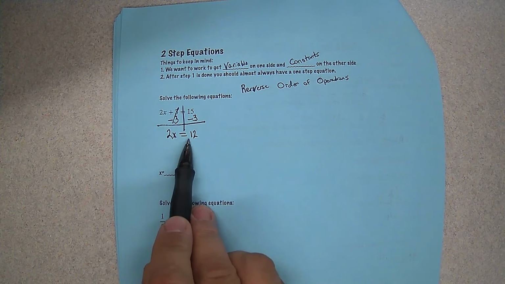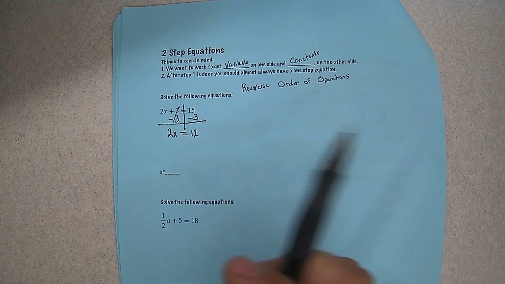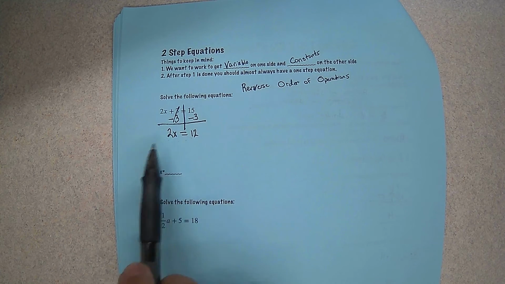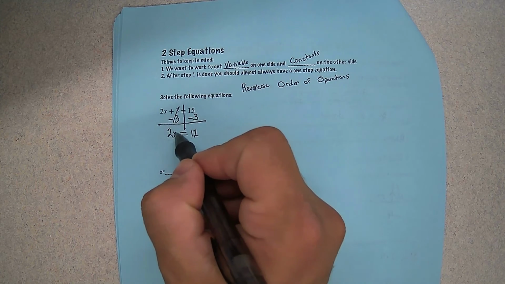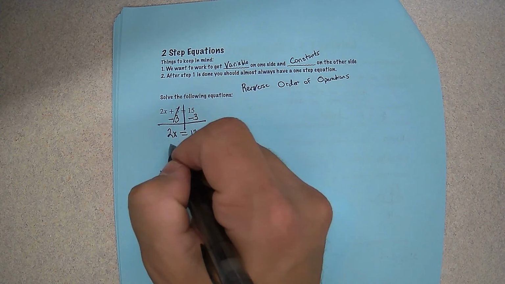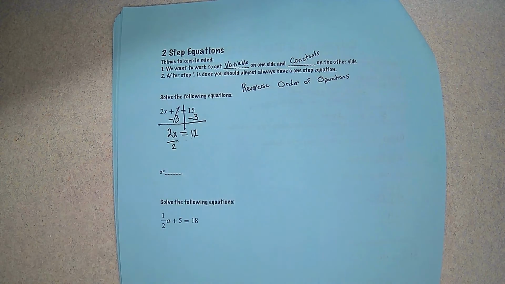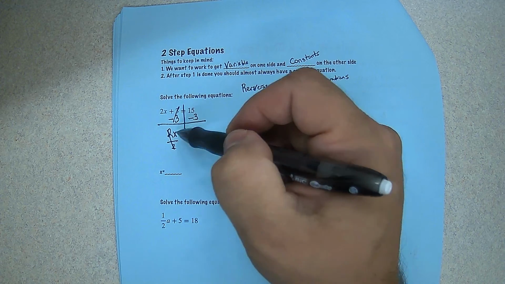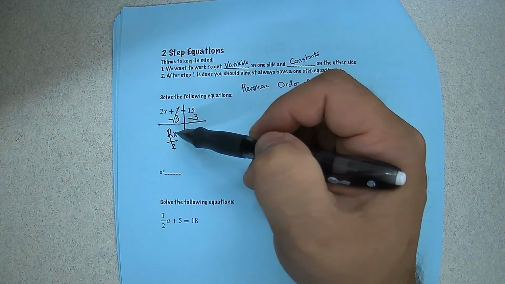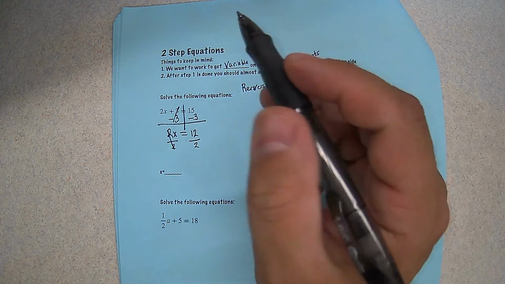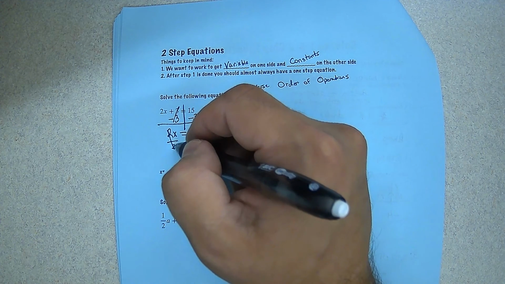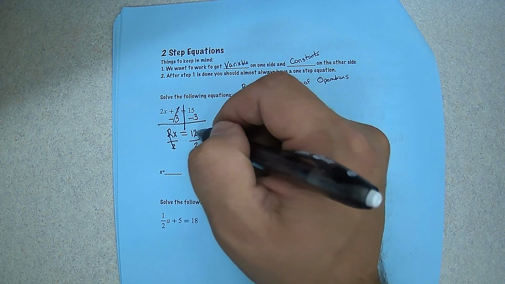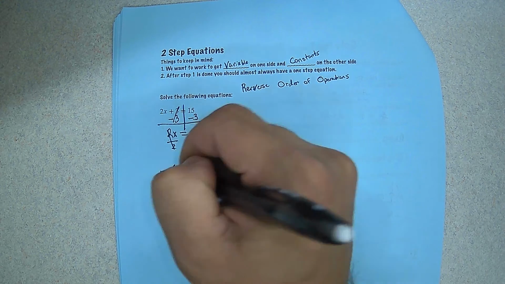Now I have 2x equals 12. This is a one-step equation now. We just do what we did previously. So 2 times x we want to undo, and so we divide both sides by 2. We always use the number that's connected to the variable because that's what we want to get rid of. That goes away. We're left with just x. 12 divided by 2 is 6.